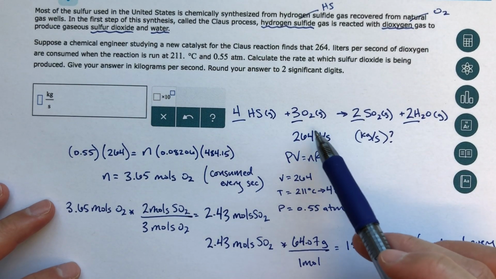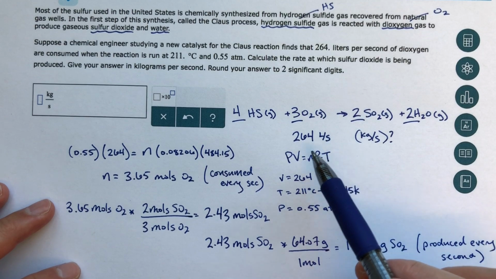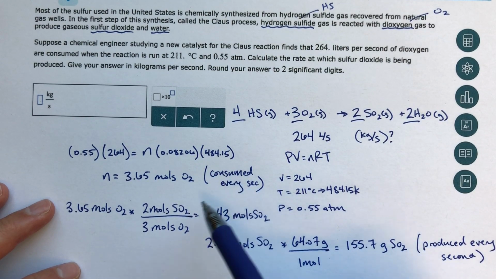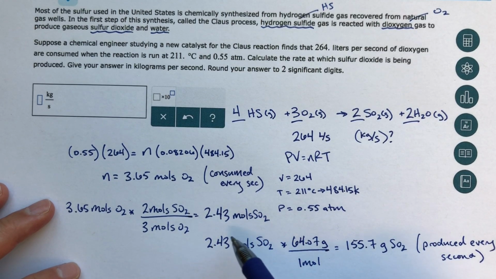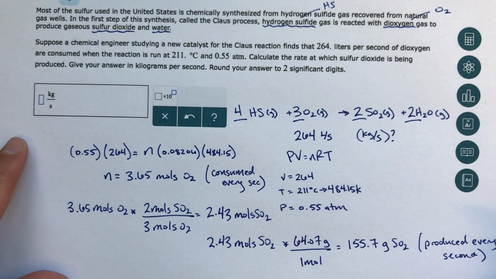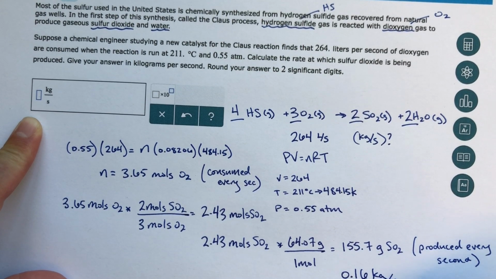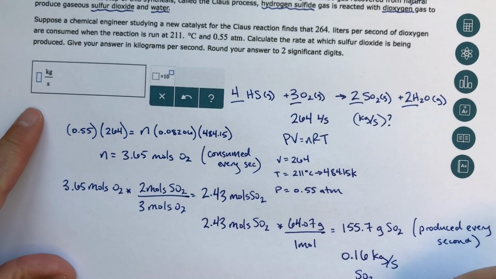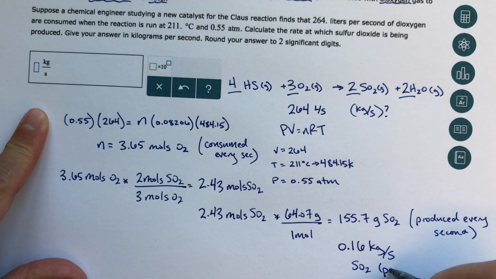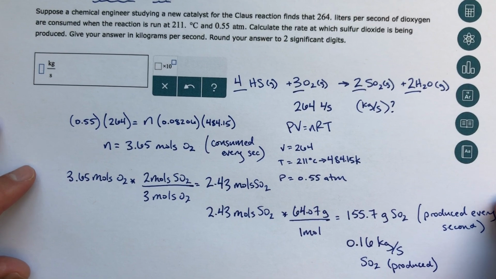So, following all the way through: this is the volume of O2 that's consumed every second. This is the moles of O2 that are consumed every second, multiple ratio. This is the moles of SO2 that are produced every second. And then I've converted that moles into grams, produced every second. And then finally, we want kilograms per second. So just converting this into kilograms would be 0.16 kilograms per second of SO2, with 2 sig figs. Make sure you can see that. Produced. So that's a lot of work, right, to get us to our final answer.